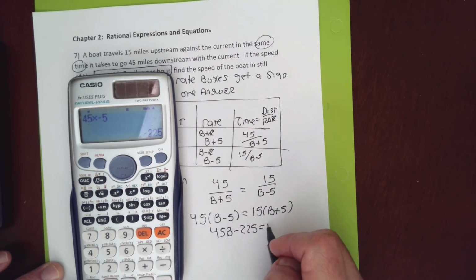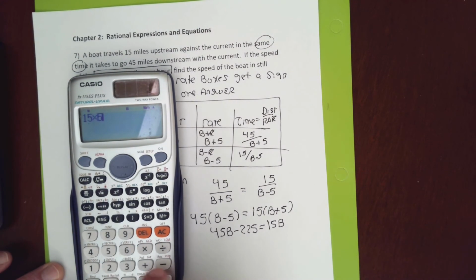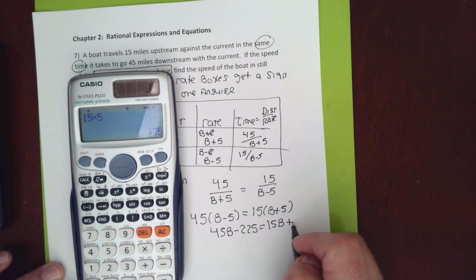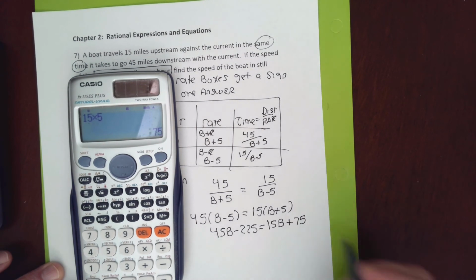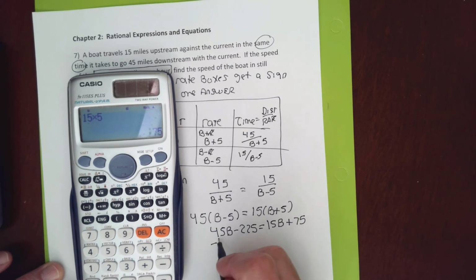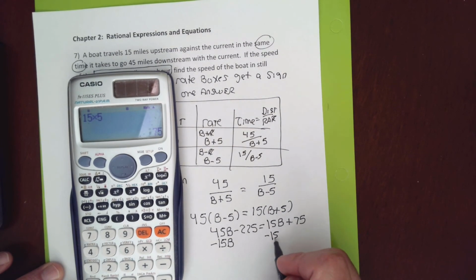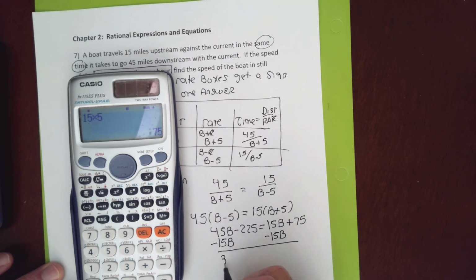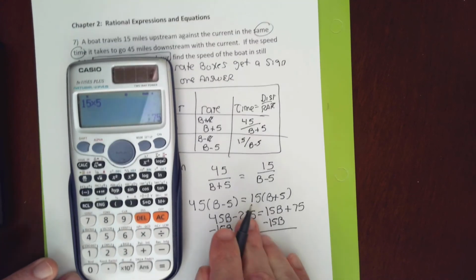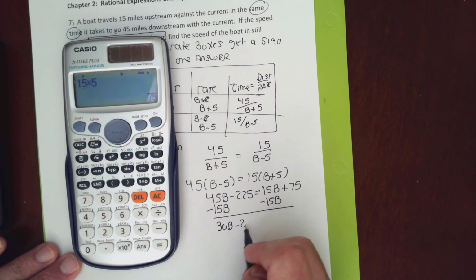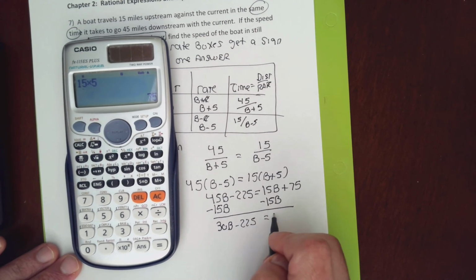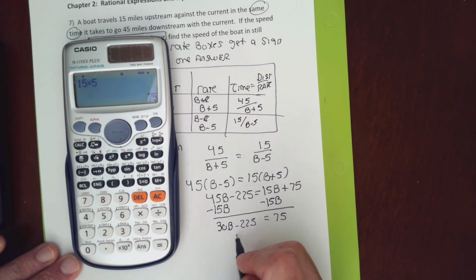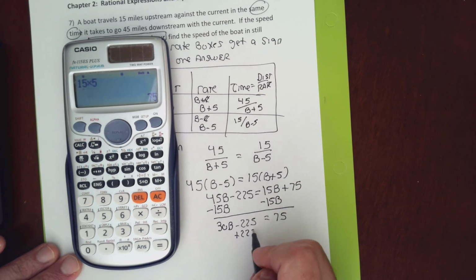On the right-hand side, I multiply 15 times b and 15 times 5. And now I need to get the letters on one side, the numbers on the other. So I'm going to subtract 15b to get the letters on the normal left side. That's going to give me 30b minus 225 equals 75. And then I'm going to add 225.